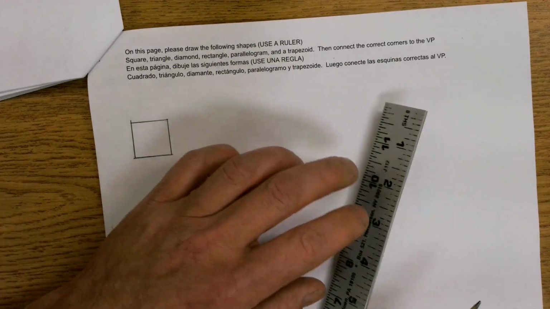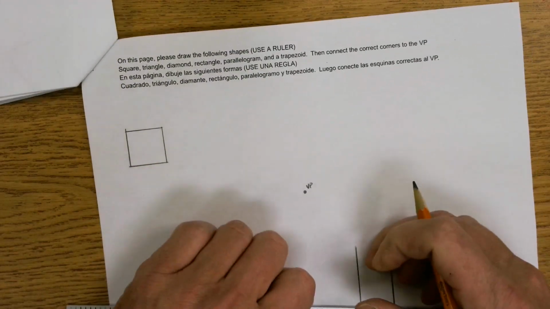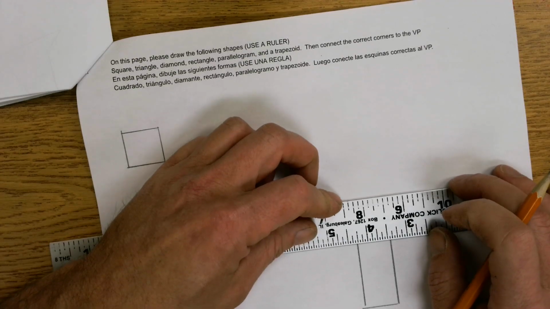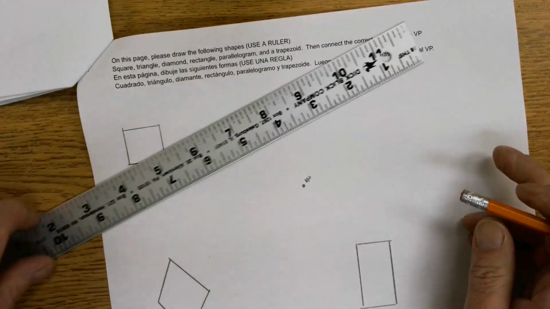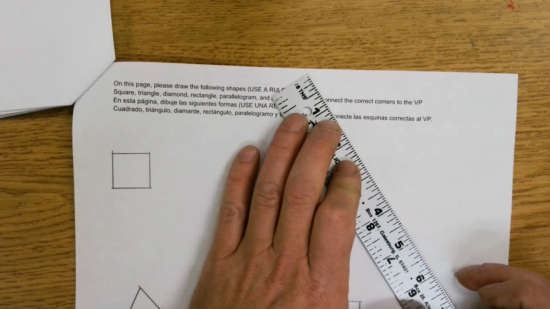A rectangle. A parallelogram. So those are a little weird.